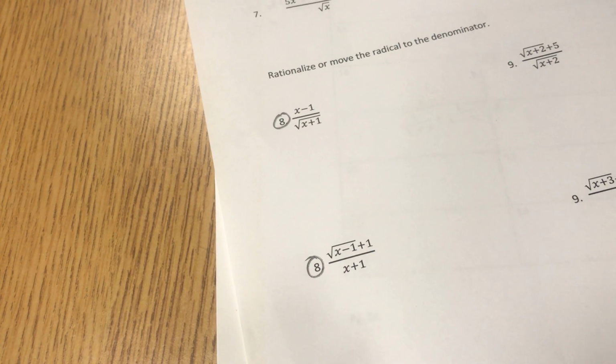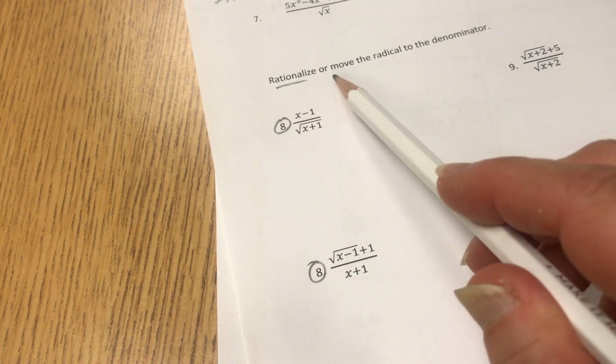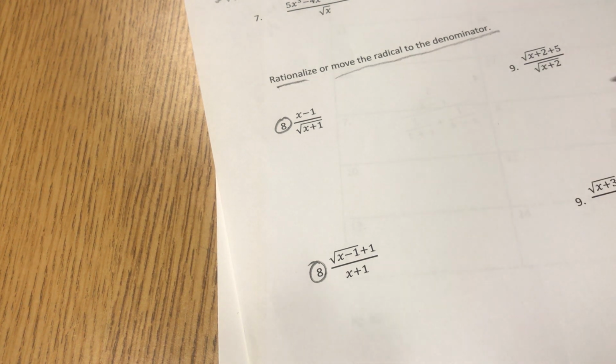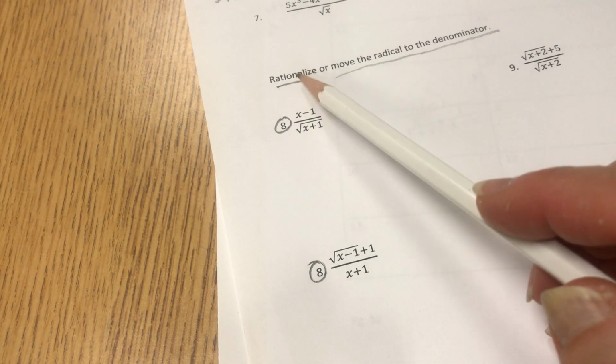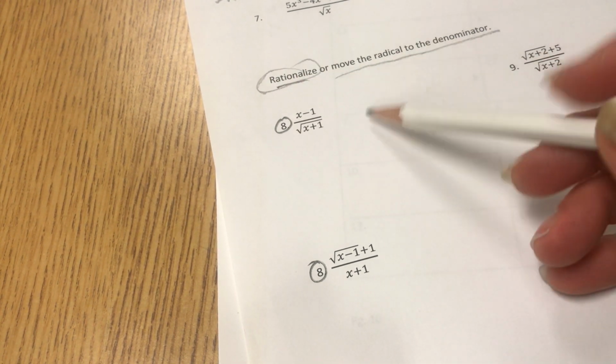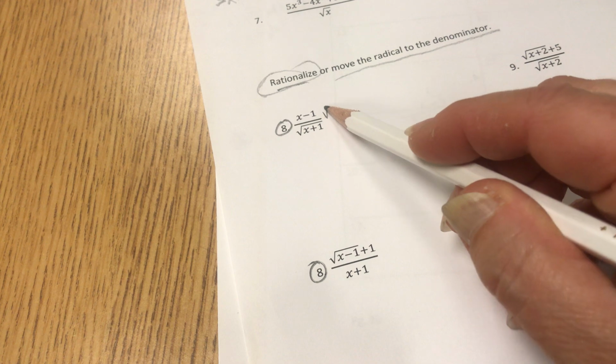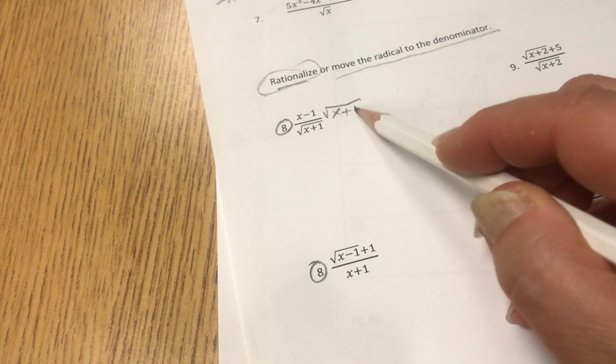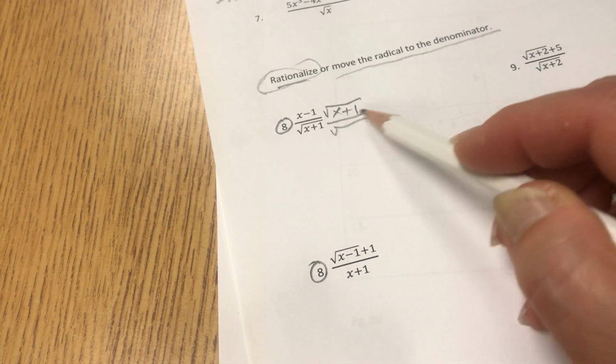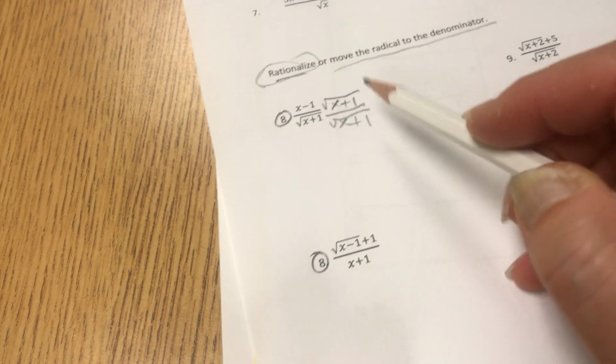Number 8, rationalize or move the radical to the denominator. I think they mean move it to the numerator. So I think we're going to, well, rationalize actually means move it to the numerator, so we'll do that. So to get rid of a radical, I multiply it by itself because a radical squared frees what's inside the radical sign.